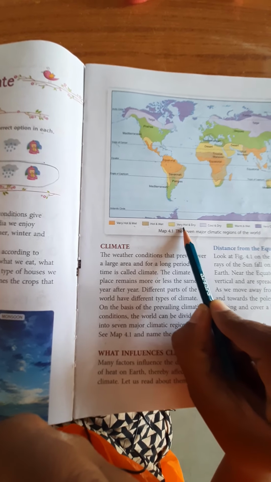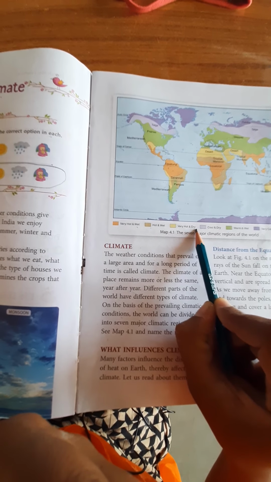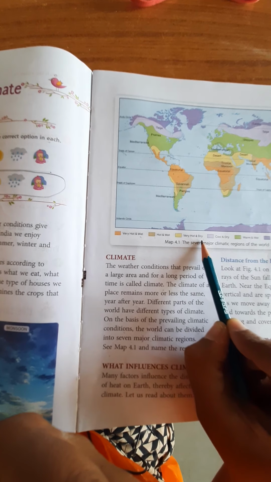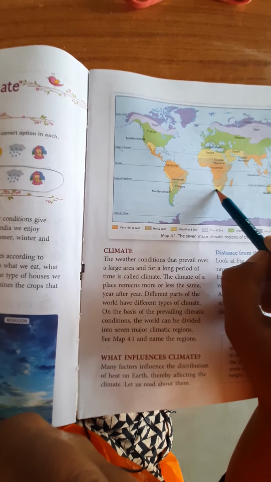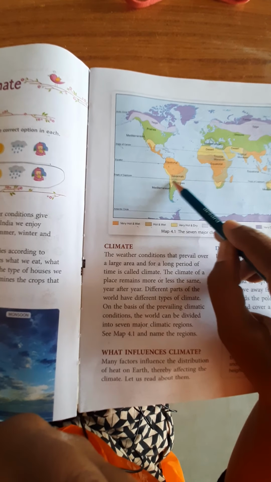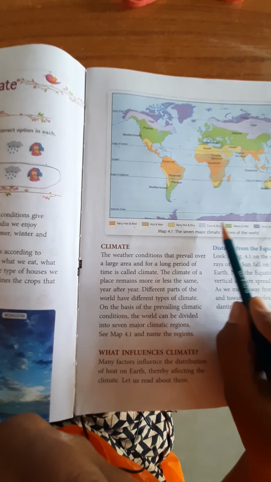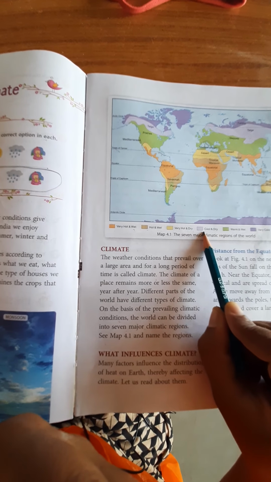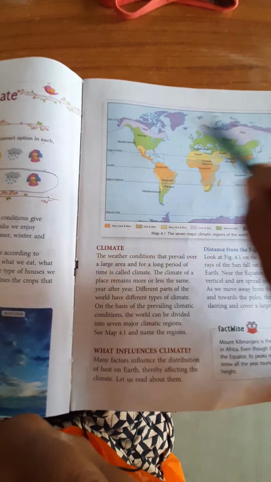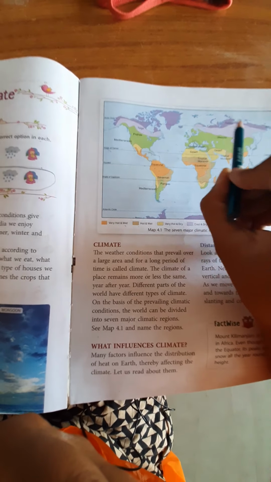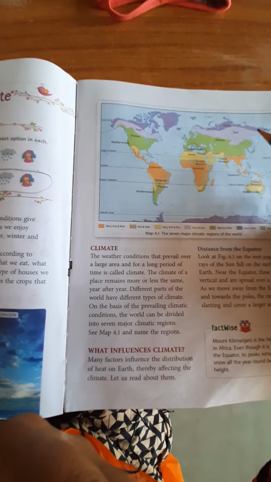Next, very hot and dry. Where is very hot and dry? Which color? Yellow color. So desert areas will be very hot and always they are dry. Next, cool and dry. This light purple color is cool and dry. These taiga areas are very cool and dry.